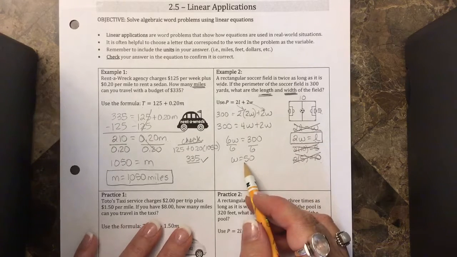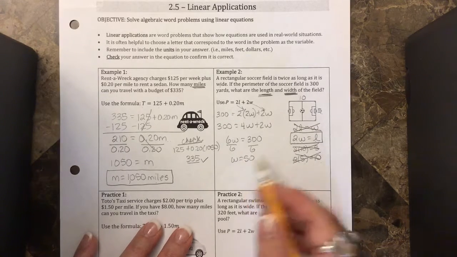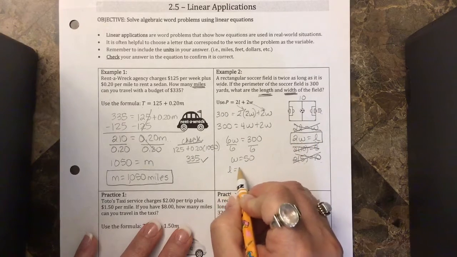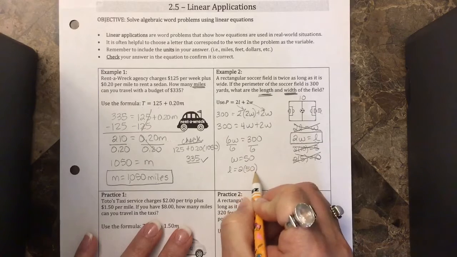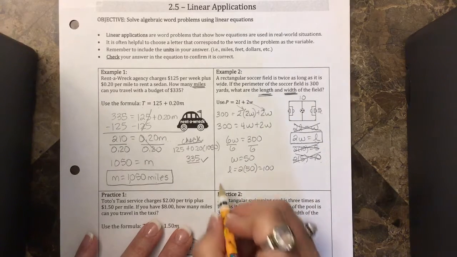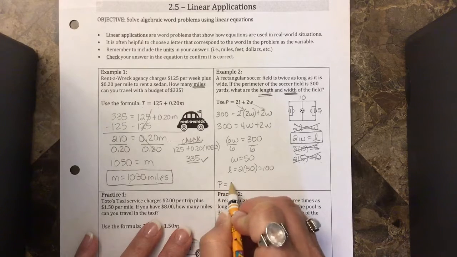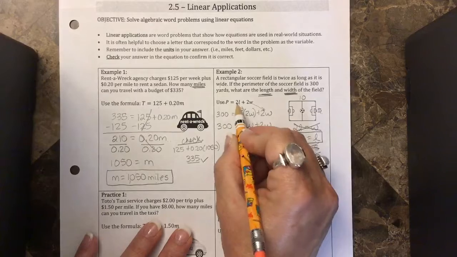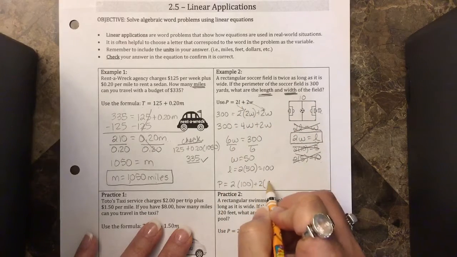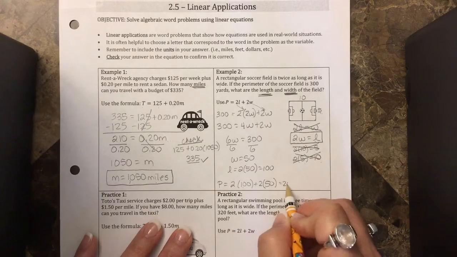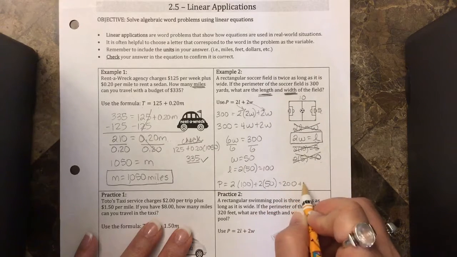Now, I have a width. How do I find the length? My length is twice my width. Now I need to check it. The perimeter is 2 times my length plus 2 times my width. 2 times 100 is 200. 2 times 50 is 100.